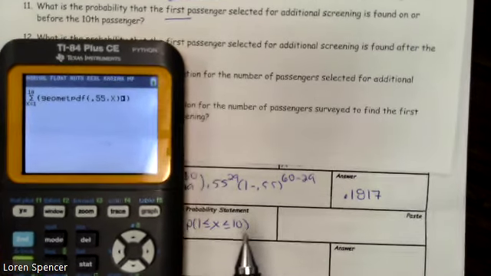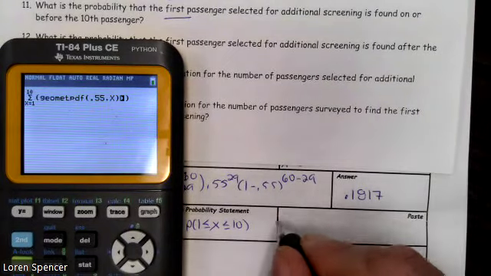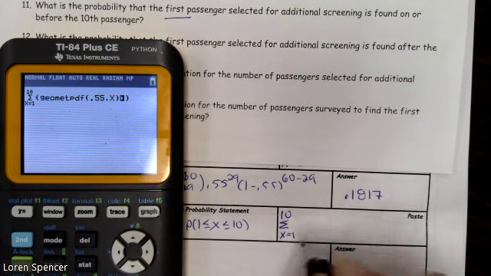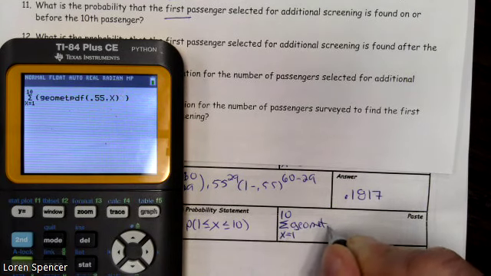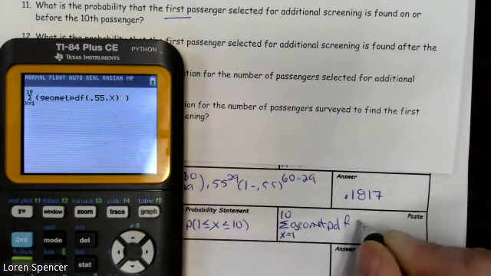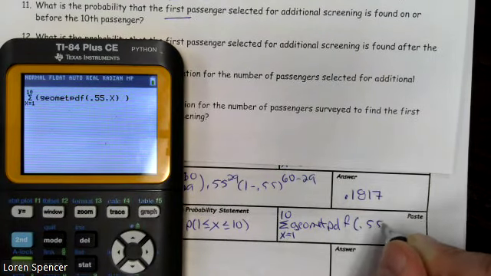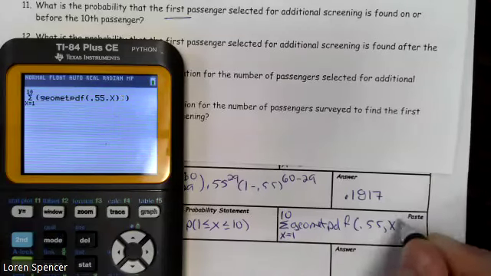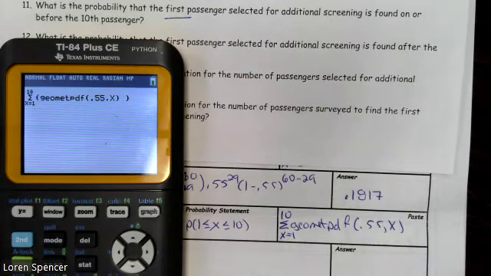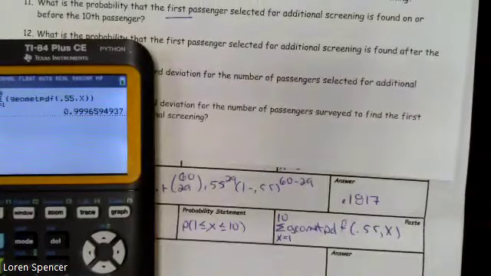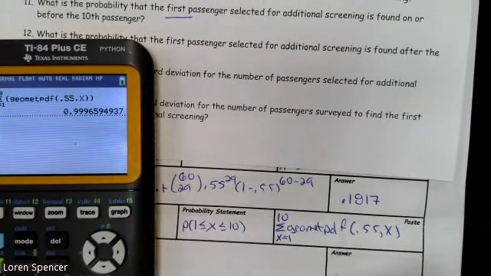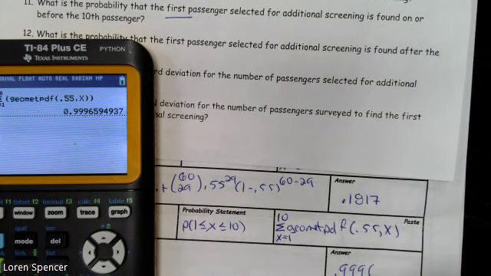A little blurry. Oh well. So 10 summation x equals 1, geometPDF, 0.55, x. All right. Press enter. And 0.9996.